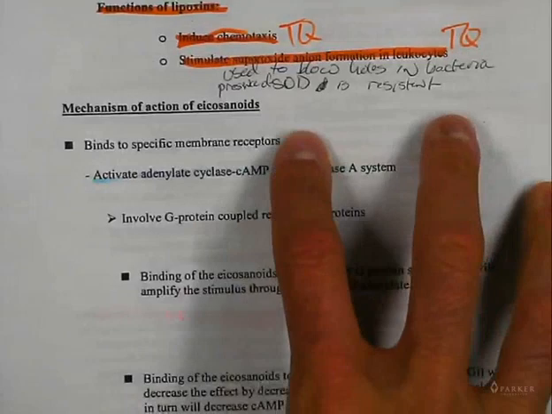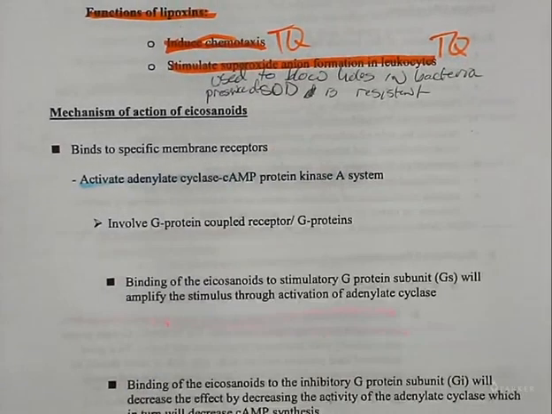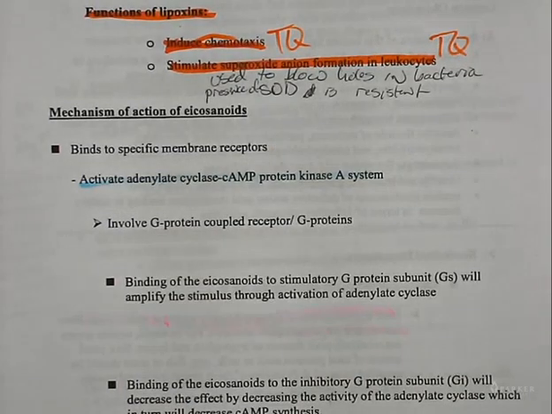On page number 65, lipoxins do 2 things. They induce chemotaxis. Chemotaxis is the migration of white blood cells and other crud to that area that allows for inflammation or tissue repair and healing and all that stuff. And they stimulate superoxide anion formation in leukocytes. What this means, fancy words.